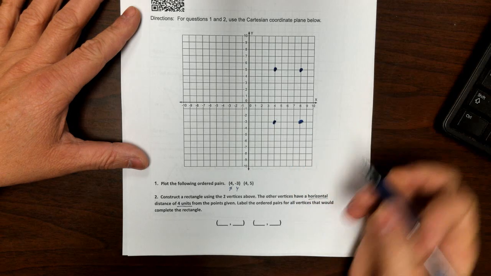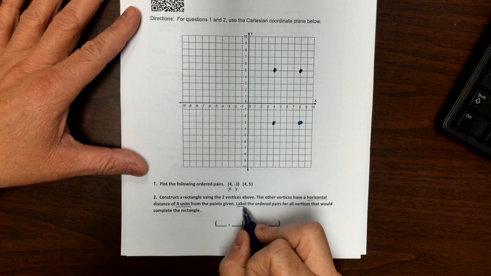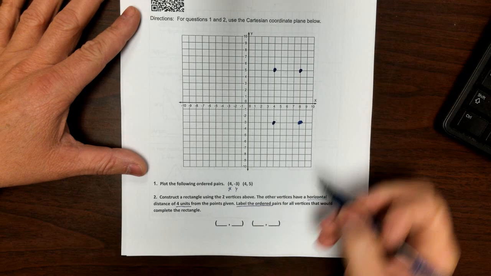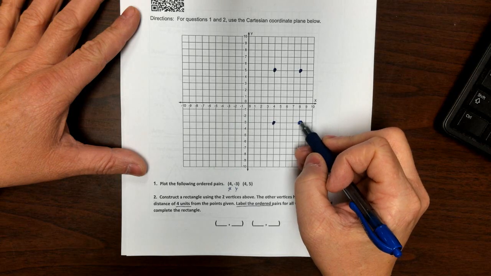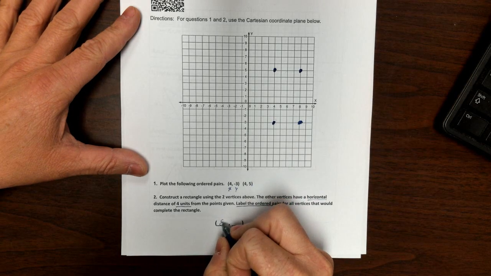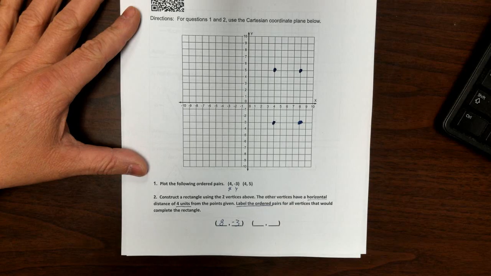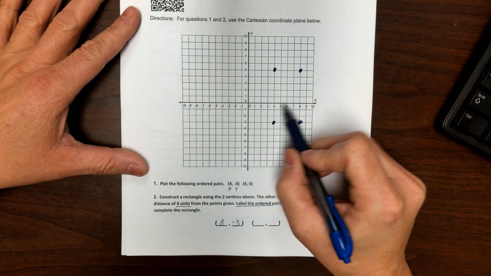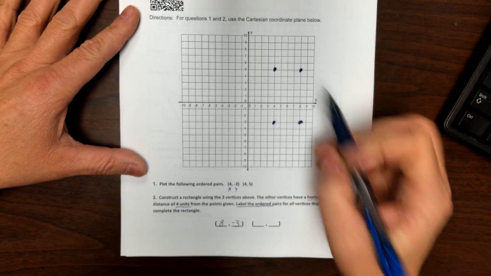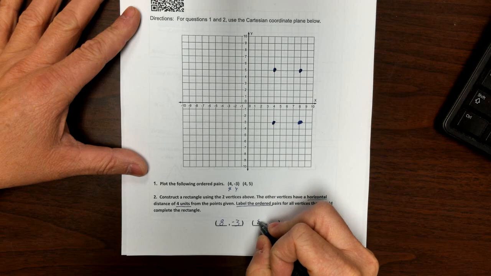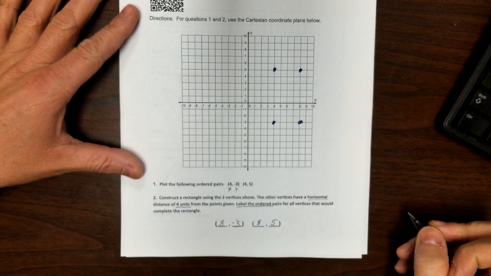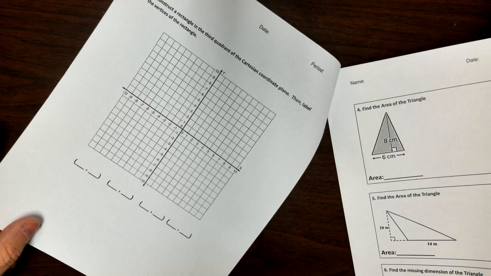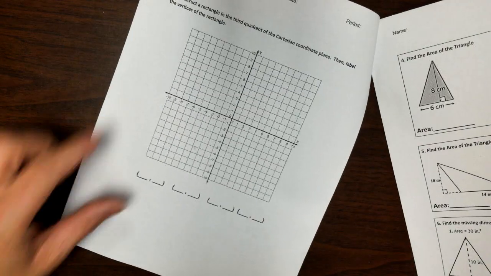Now don't forget, it says to label the ordered pairs. Okay? So this ordered pair is going to be (8, -3). So 8, -3. And this one is going to be (8, 5). So 8, 5. Okay? So that's how you do question number 1. It's similar to question number 2. And then on number 3.